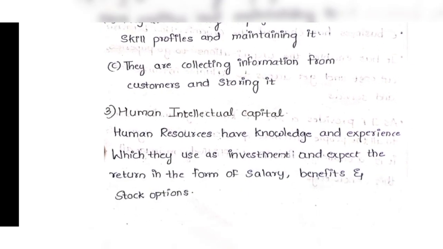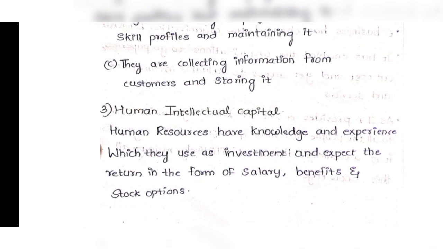The next one, which also impacts OB, is human intellectual capital. What does human intellectual capital mean? Human resources having knowledge and experience which they use as investment and accept the return in the form of salary, benefits and stock options. This is the role of IT in OB.